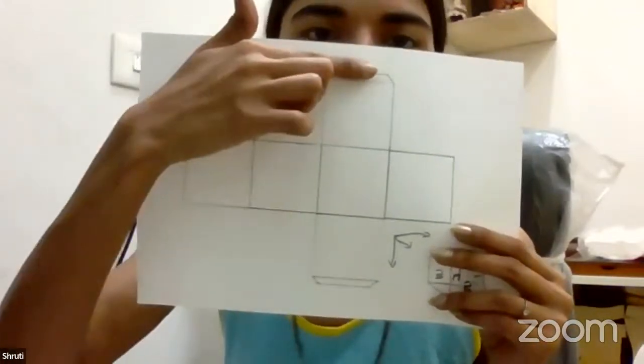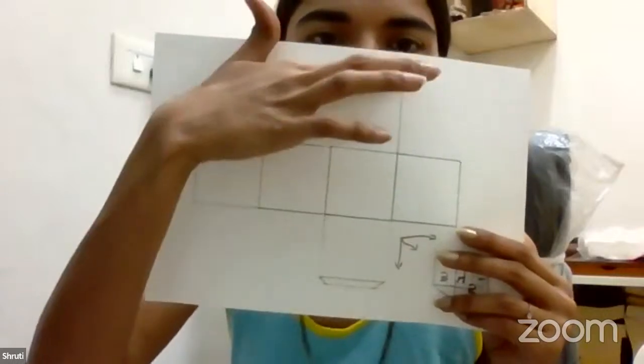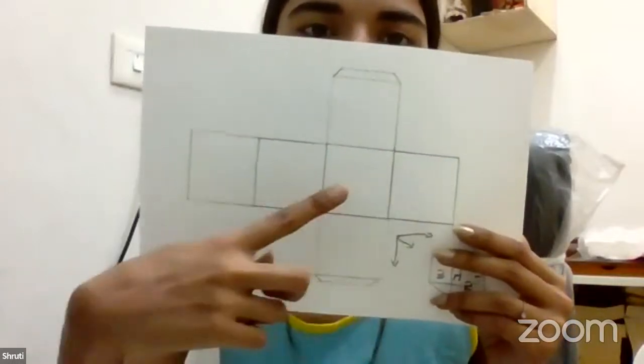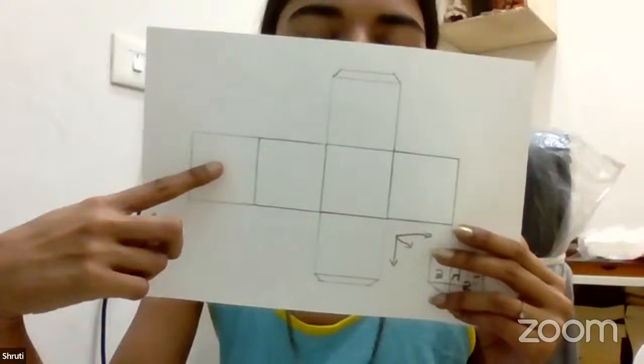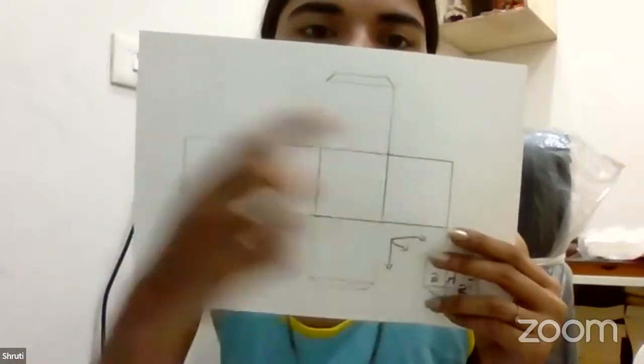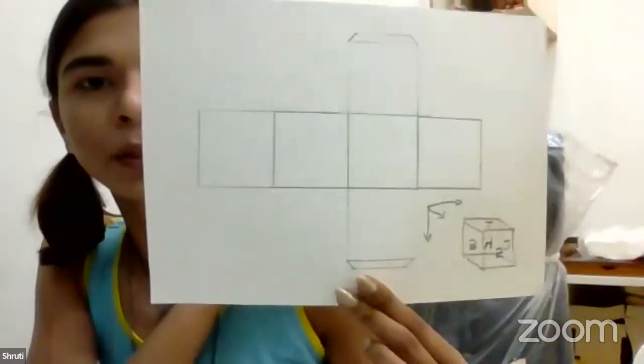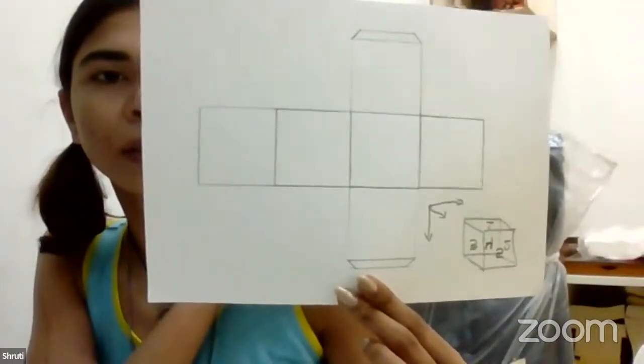Right now, don't worry about the flaps. I've made 2 flaps. Don't worry about those. Just look at the number of squares in this cube template. So this is my cube template. If you want to make a cube, this is how you make a cube template.